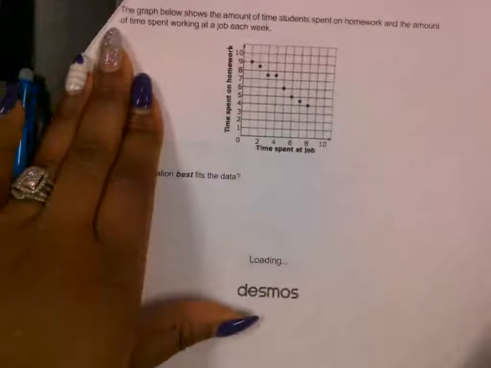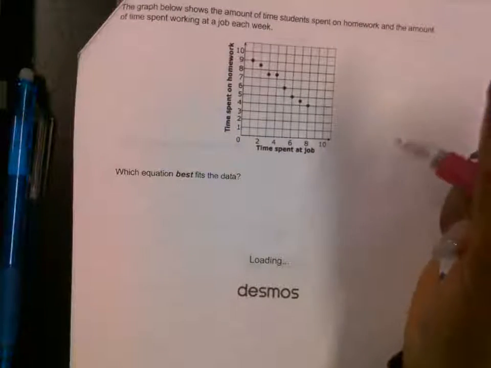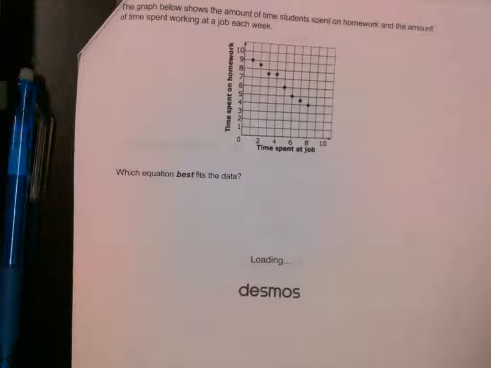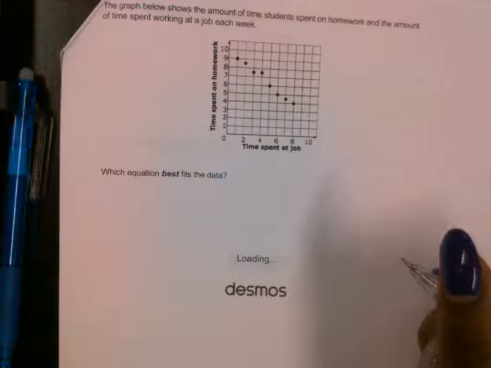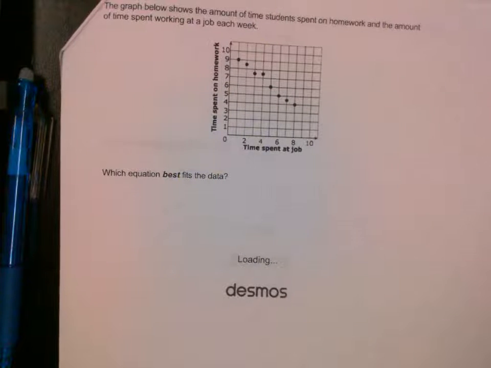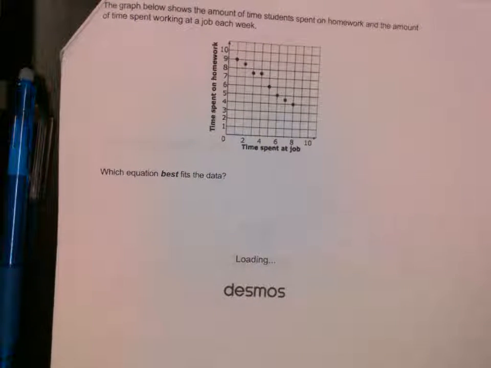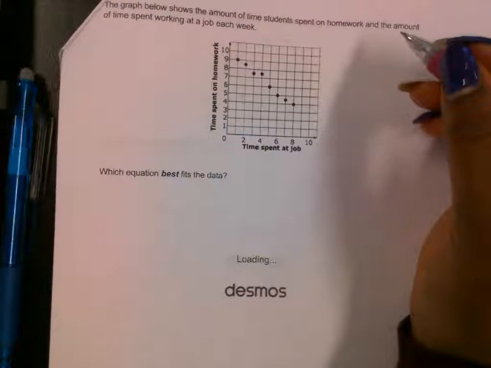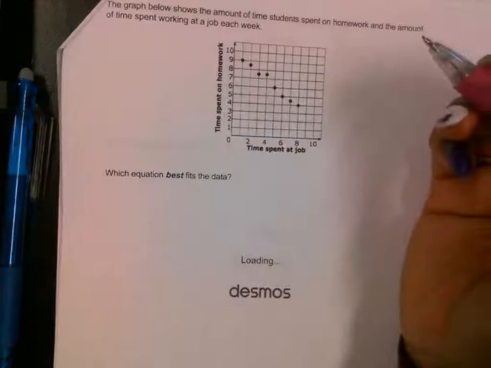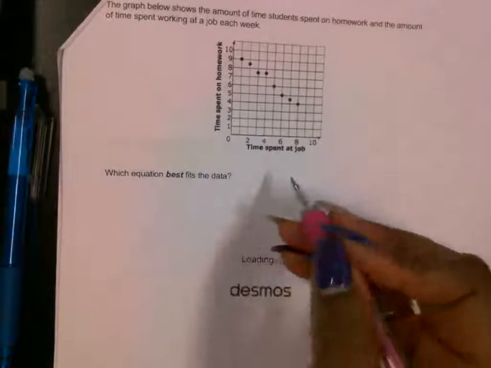Okay, so for this one, it says the graph below shows the amount of time a student spends on homework and the amount of time working at a job each week. What is the line of best fit here? We're doing the same thing. Is this positive, negative, or no correlation? It has to be negative. It's not going to be no correlation because they ask you to draw a line of best fit.